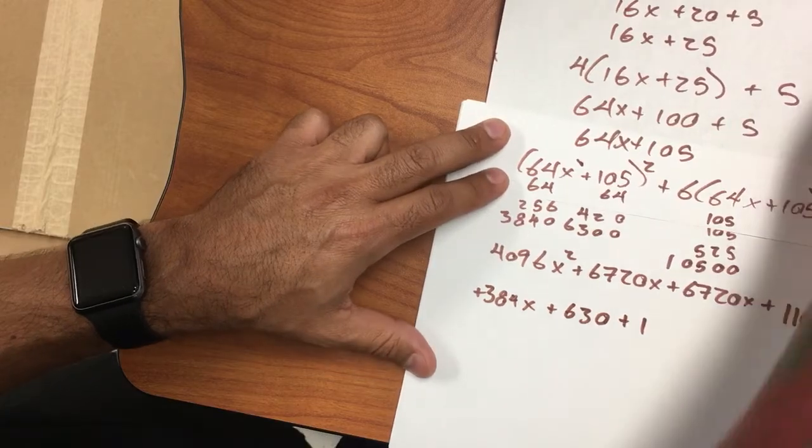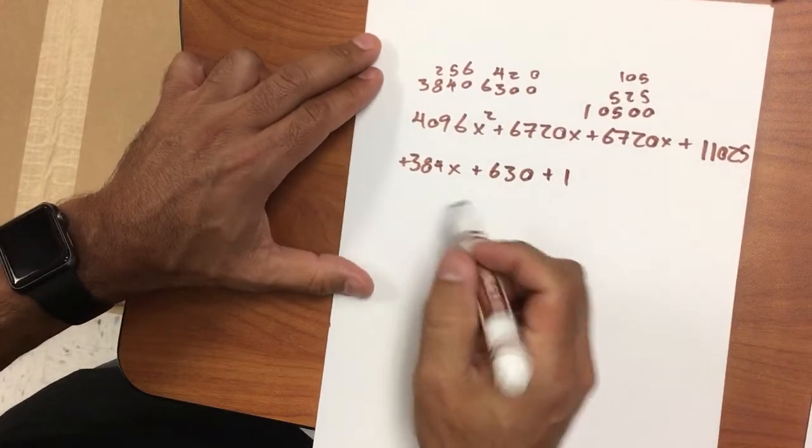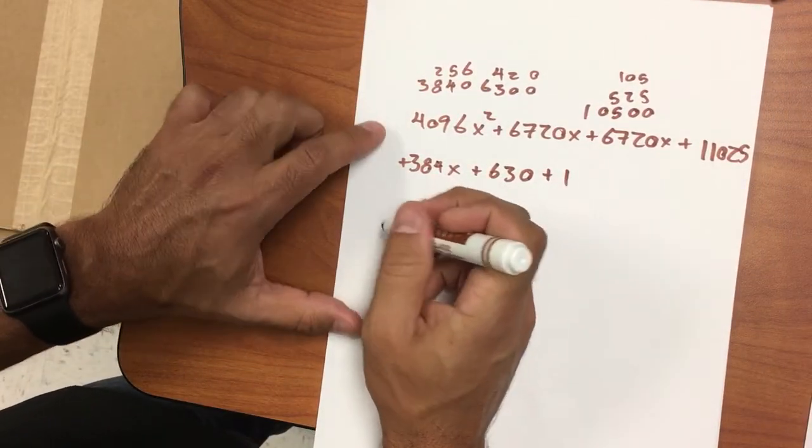So I just multiplied everything out. Now I'm going to combine like terms. But that's going to be my last step.